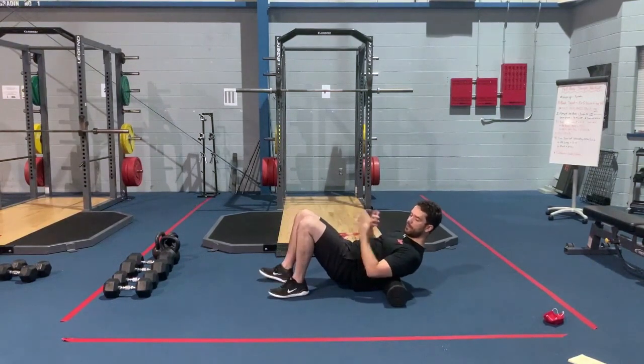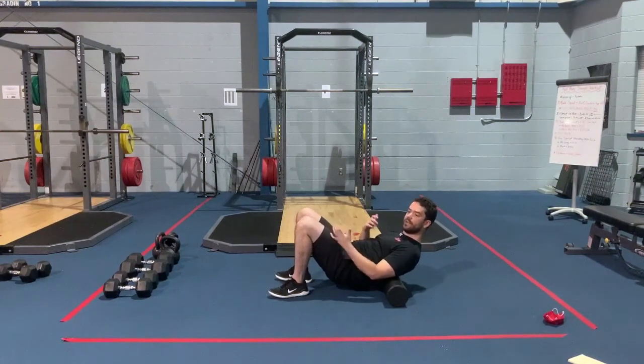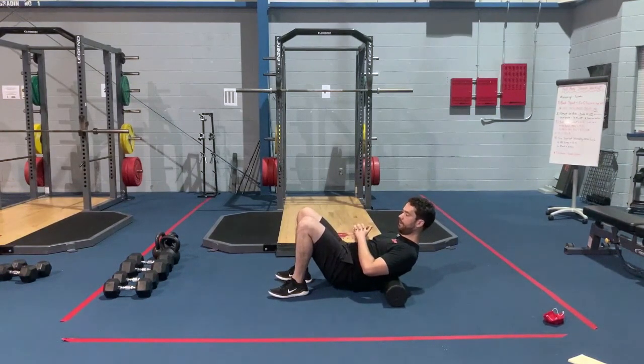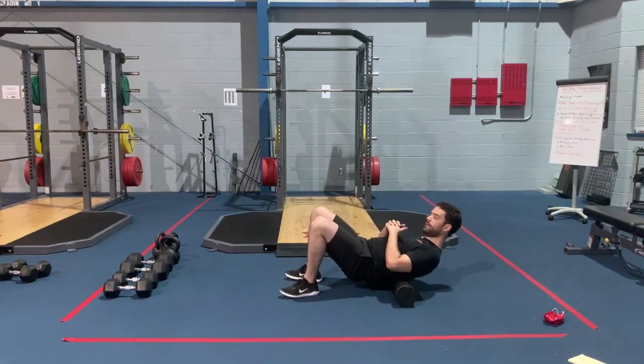I'm going to speed it up a little bit. Here you'd probably spend about a minute or so in each section, but just so we get an idea, you're going to want to roll a little bit lower down, more into your mid-back, and then you can get down nice and low. Make sure we're getting through those back muscle tissues.